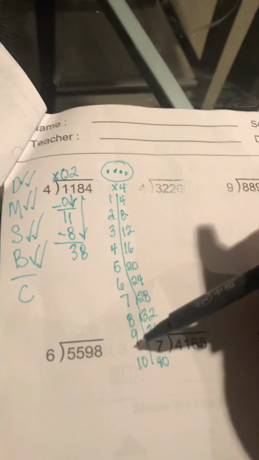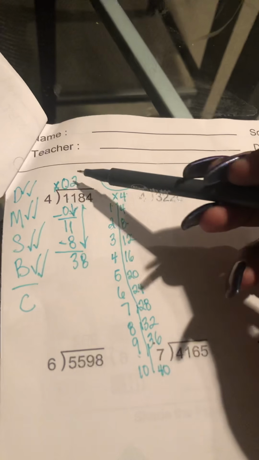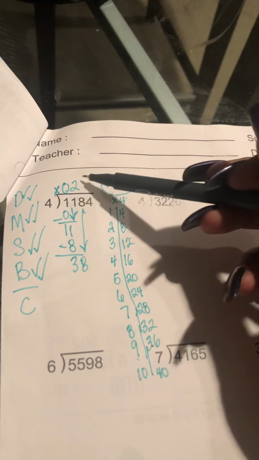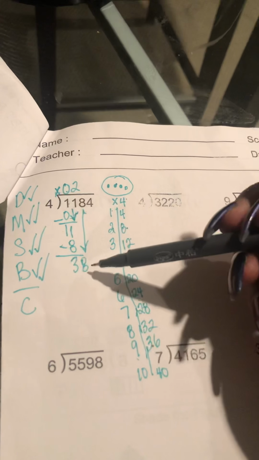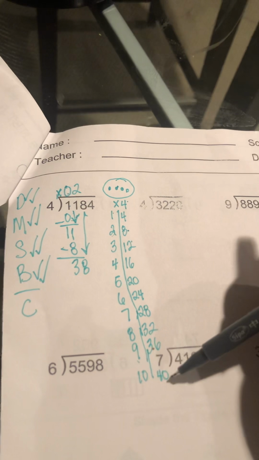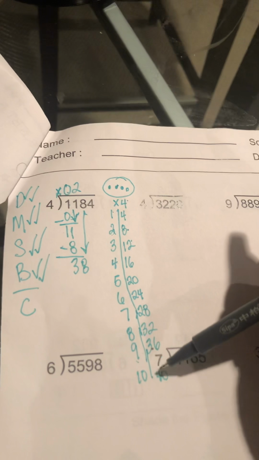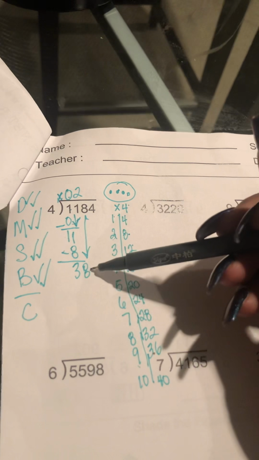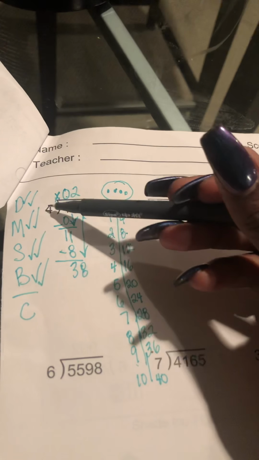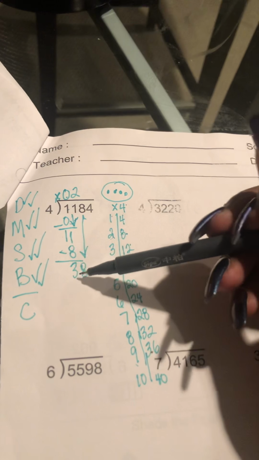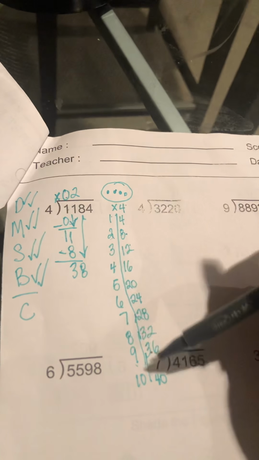Students were taught that you'll never have a 10. There'll always be 1 digit in your quotient at a time. So I can see 38 is between 36 and 40, but I know I don't have 10, and I also know 40 is larger than 38. So 4 into 38, or 38 divided by 4, is 9.